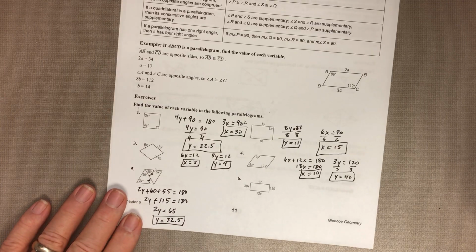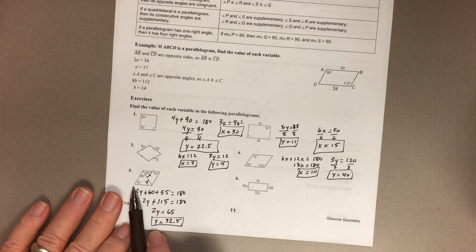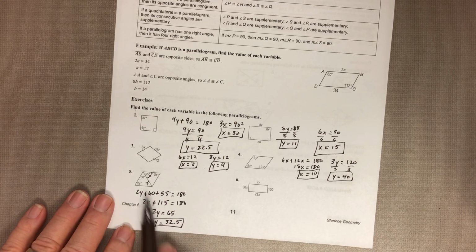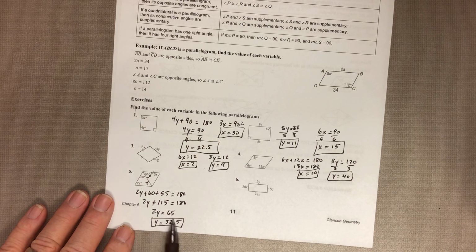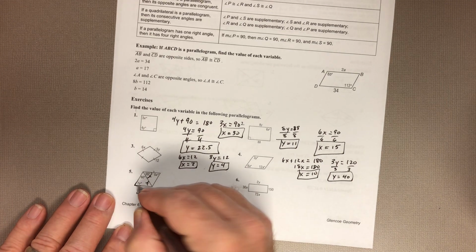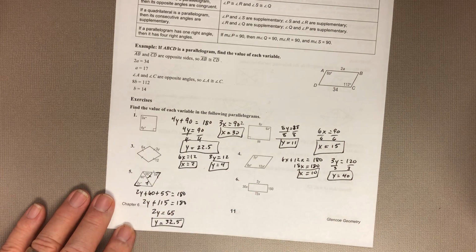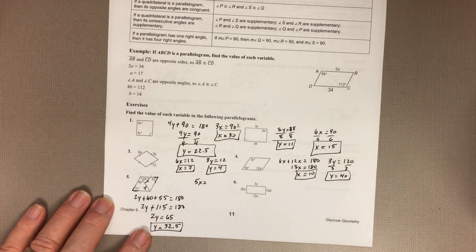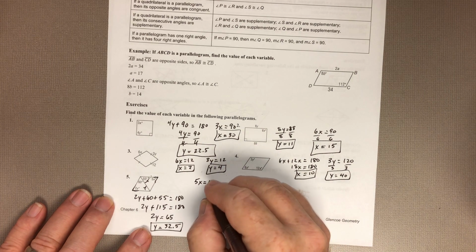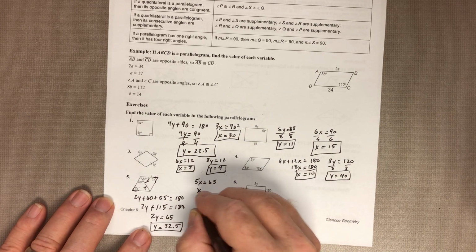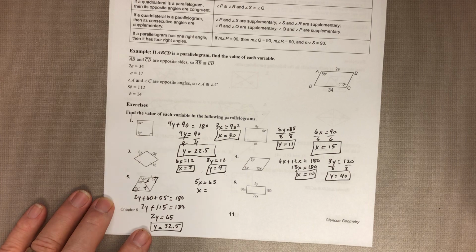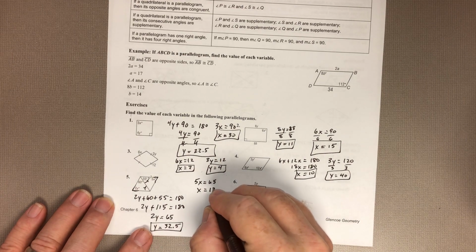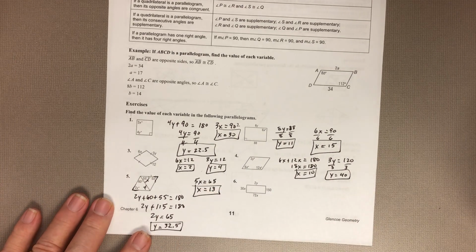All right, that's finding y. And by the way, if you multiply that by 2, you can get this angle over here that's 2y. Well, 2y is 65. So this is a 65-degree angle, and that means that one's 65 as well, because opposite angles are congruent, so 5y would have to equal 65. Divide each side by 5, you'll get y is equal to 13.